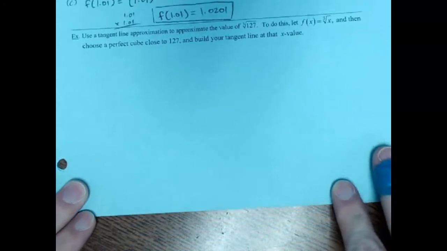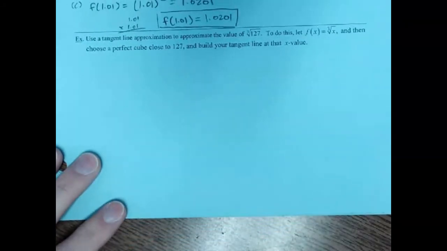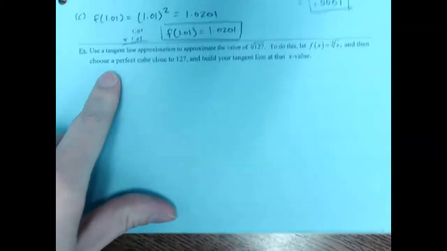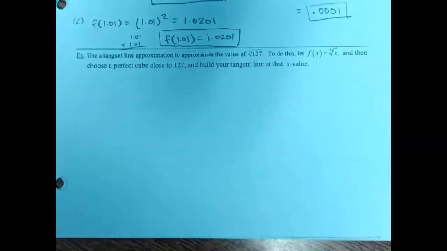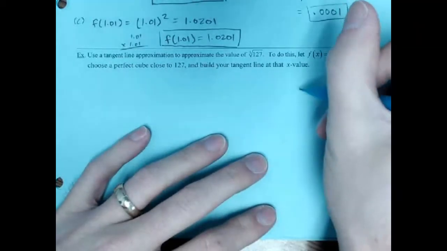Application. Use a tangent line approximation, aka use linearization, to approximate the value of the cube root of 127. To do this, we're going to let the curve, the function f, be the cube root function, x to the 1/3 power, and then we're going to build the equation for my tangent line by choosing a perfect cube close to 127, and then we're going to build my tangent line at that value.